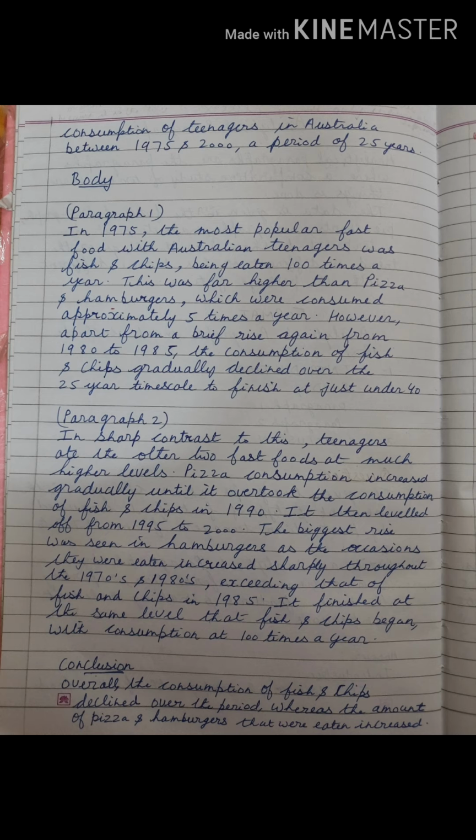And then comes your conclusion. Then you have to conclude your analysis. And what is the analysis? That consumption of fish and chips declined over the period of time, whereas the consumption of pizza and hamburger increased. So this is how you have to write analytical paragraph.